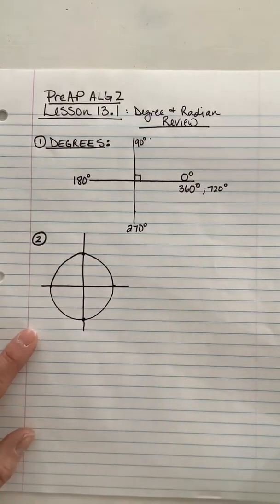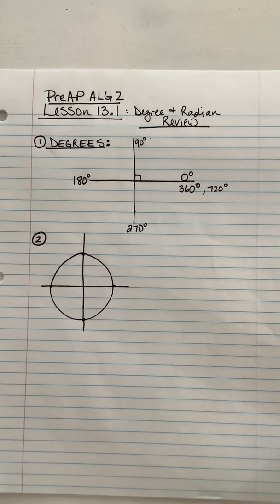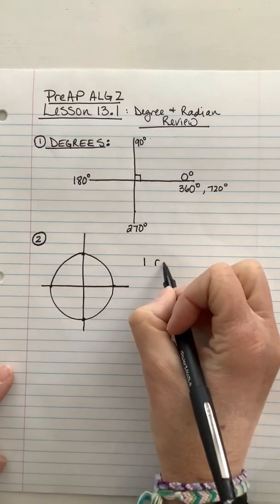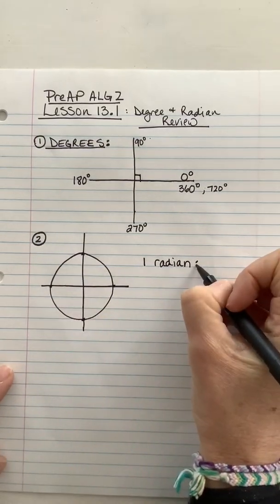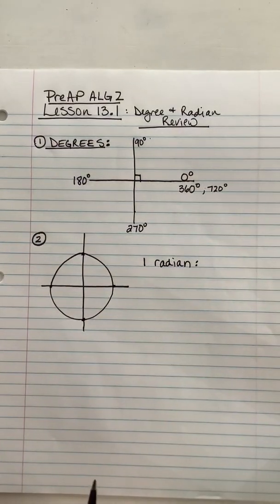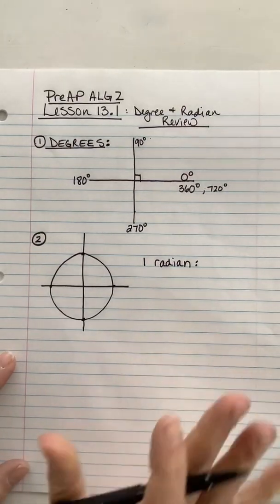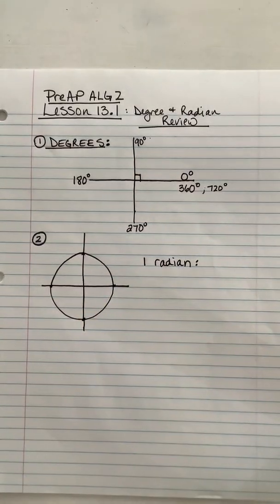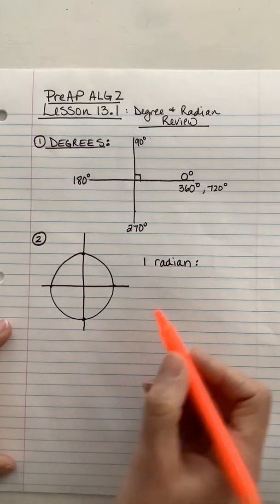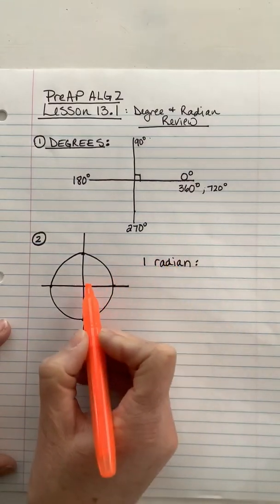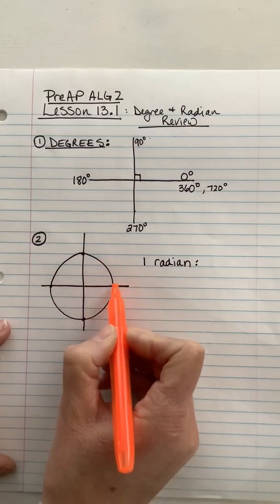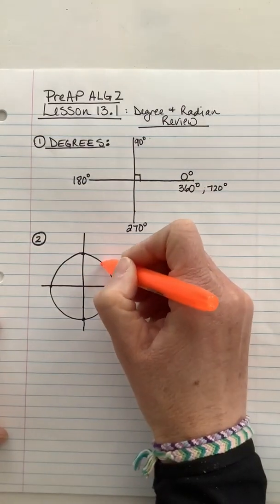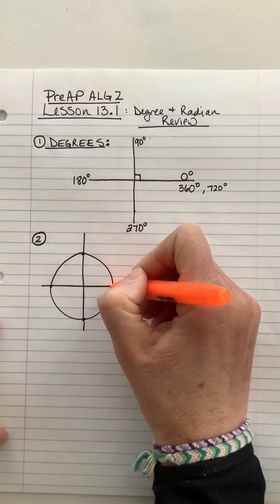When I think about this particular circle, of random size, 1 radian measurement around this circle is going to be an angle formed by an arc that's the same length as the radius. Let me draw that first and then I'll write it out again. An arc of a circle is the distance traveled on the outside of a circle, that little piece.